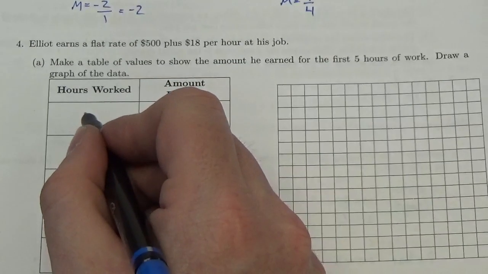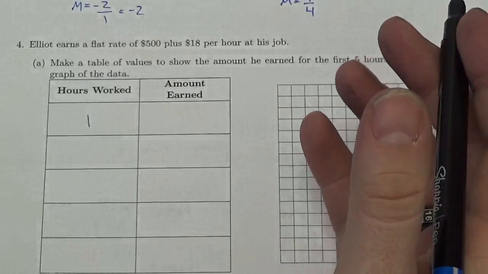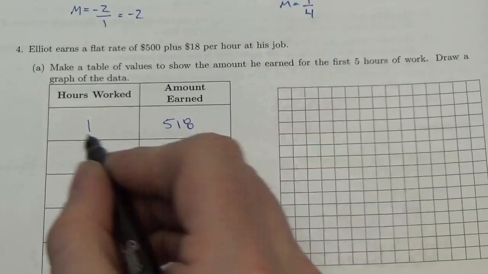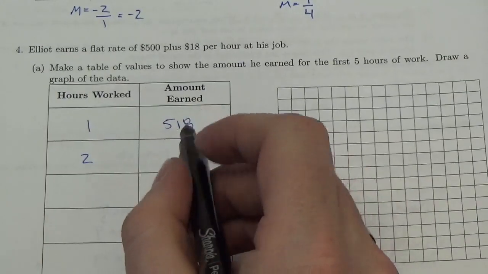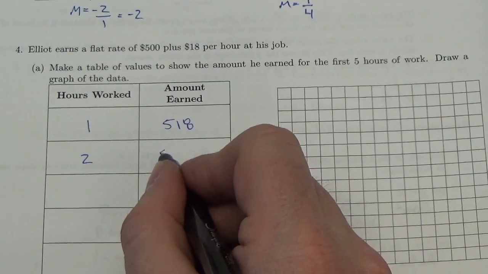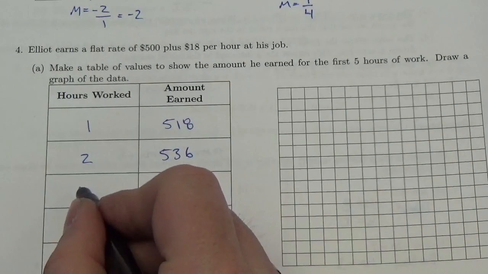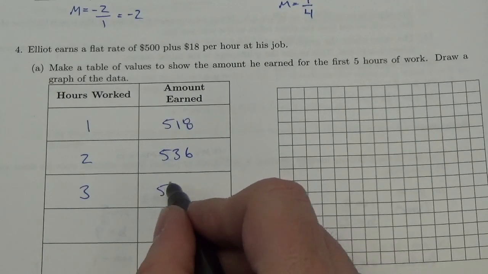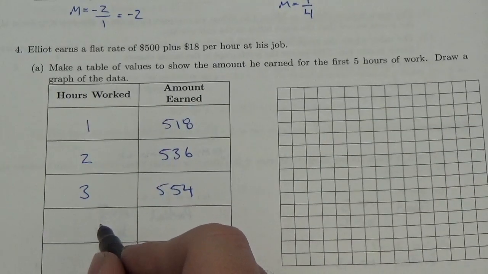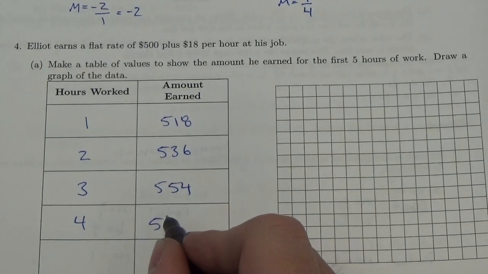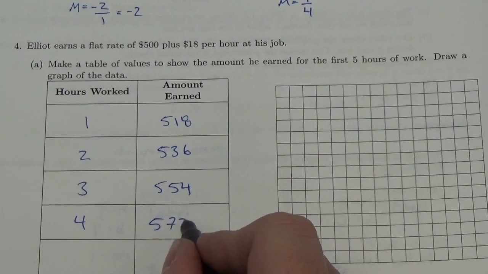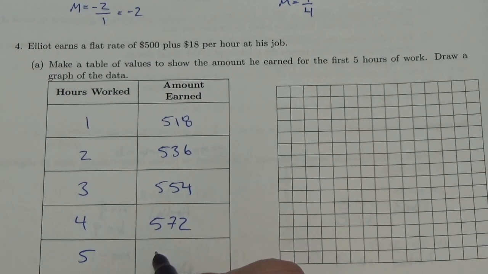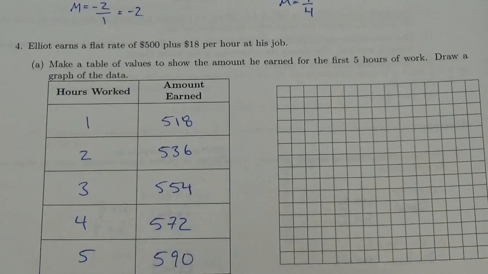Well, if he works 1 hour, he's going to get $500 plus 18, so $518. If he works 2 hours, he's just going to get $18 more. So when we add another 18 to that, it's going to be 536. 3 hours, add 18 again, and that's going to get you 554. 4 hours, do it again. 554 plus 18 is going to be 572. And 5 hours, add another 18 to that, well, it's going to work out nicely. It's going to be 590.